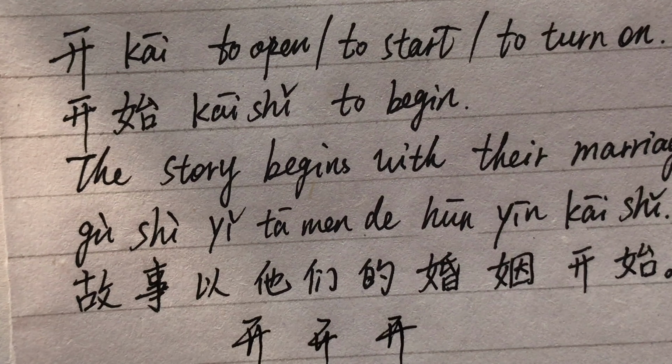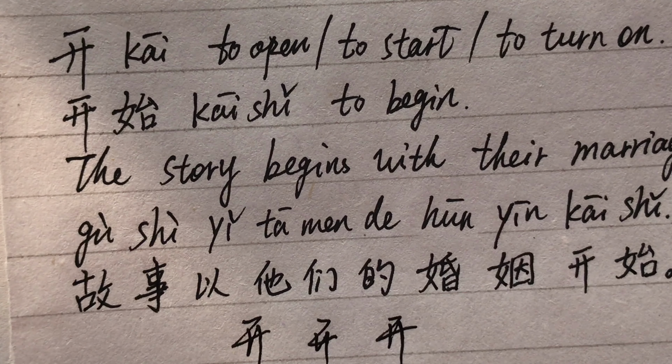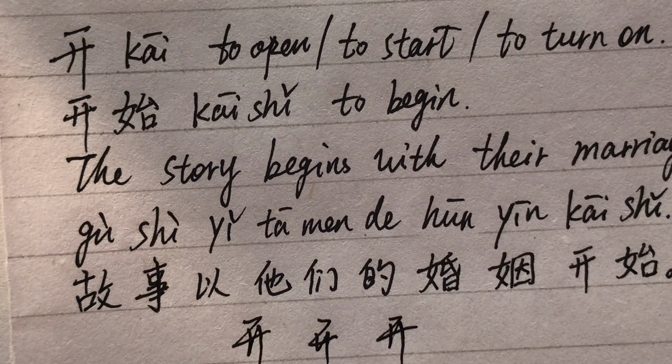Kai to open, to start, to turn on. 开始 to begin. The story begins with their marriage. 故事以他们的婚姻开始。开 Please comment any words or sentence with the character Kai.